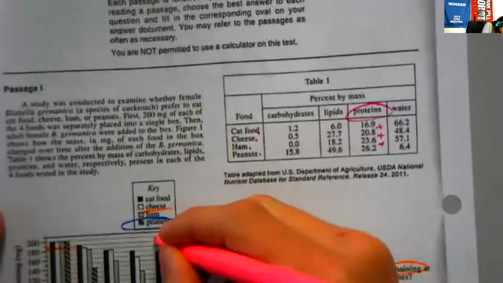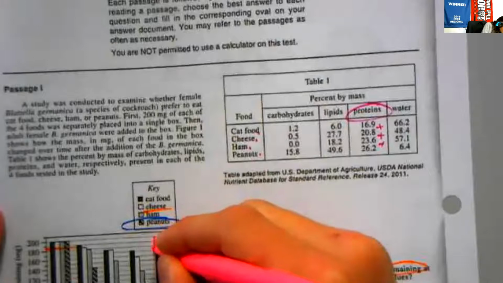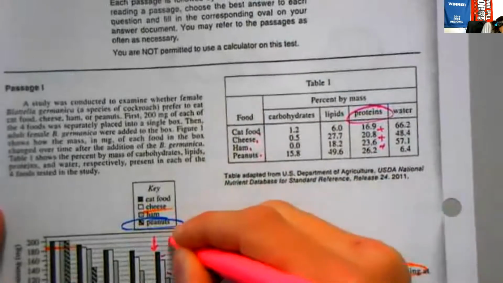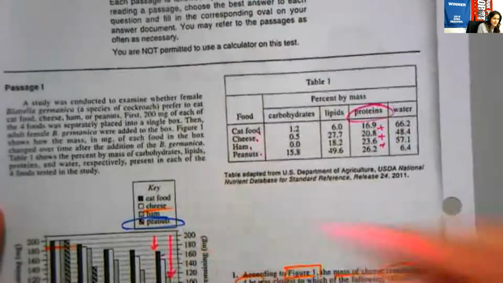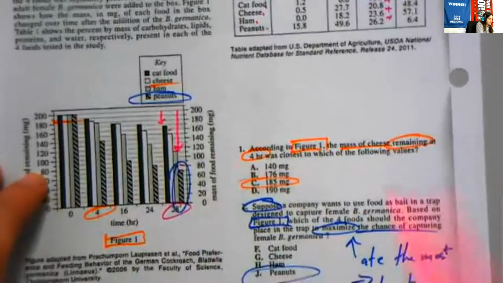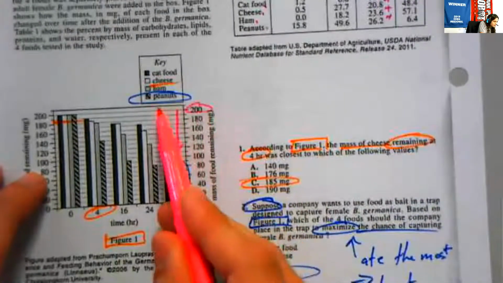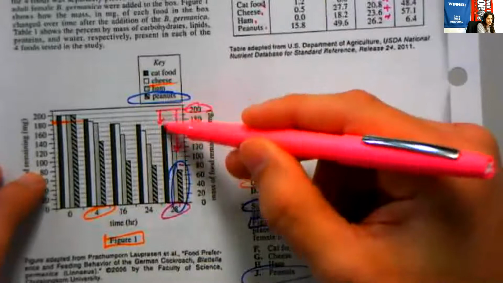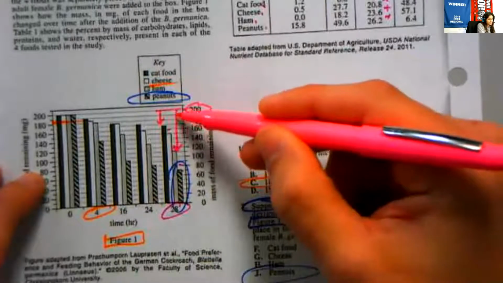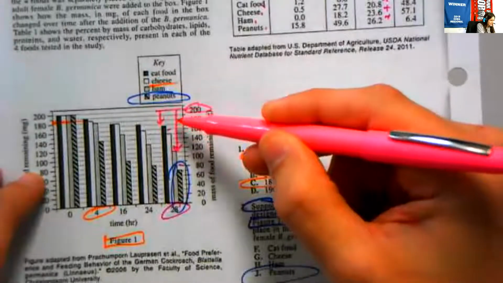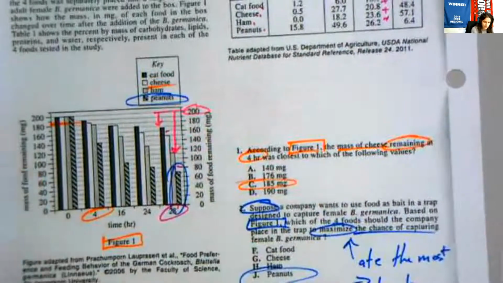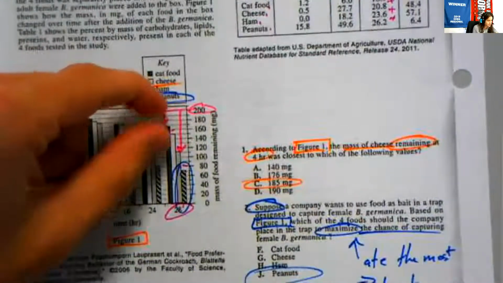We started at 200, so that's how much cat food we ate, and that's how much ham we ate. If this was the starting amount, then that's how much cat food we ate. Not we, the cockroaches. And that's how much cheese we ate. So is it true that they ate less cat food than ham? Yes, they ate less cat food than they did ham.